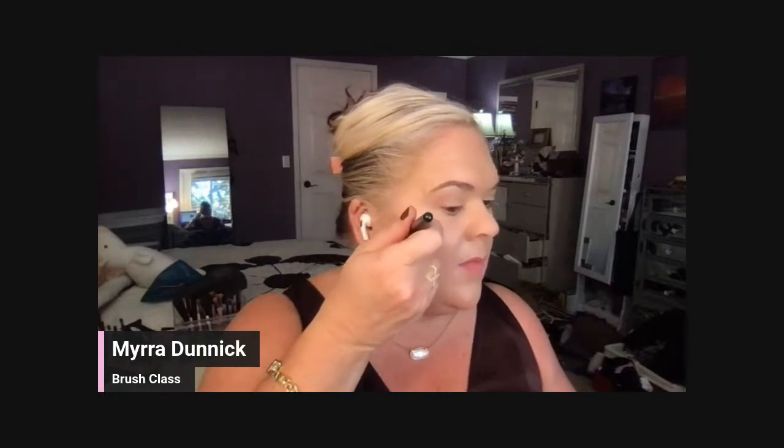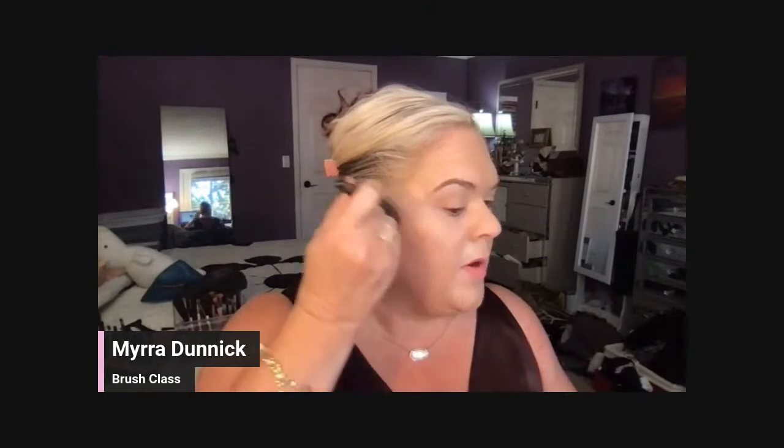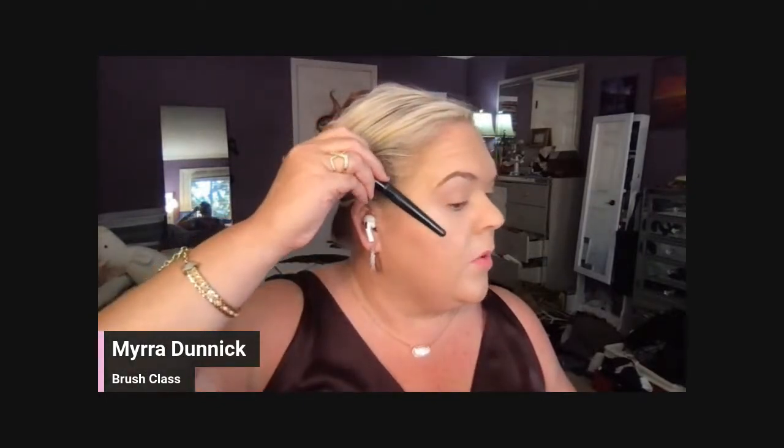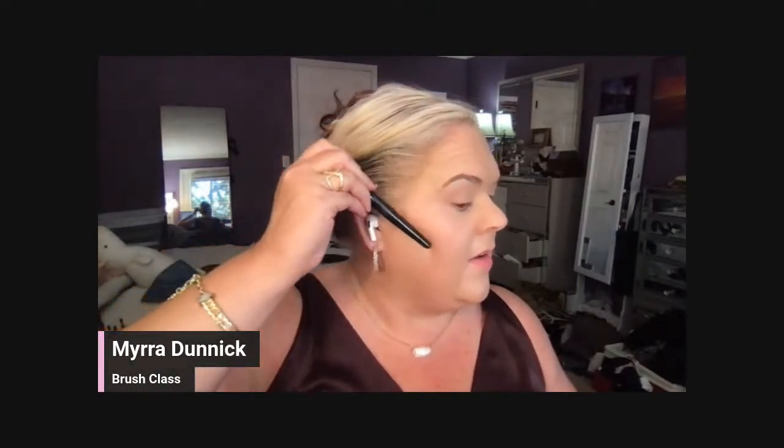All right, so I'm going to use my cheek brush, which is angled. And I'm going to use the bottom angle part to pick up a little bit of my contour powder. And I'm going to go from here up under my cheekbones. If you're not sure where to start, roll your brush down and find right underneath your cheekbone. They're going to be sisters, not twins. So each side is going to look slightly different.